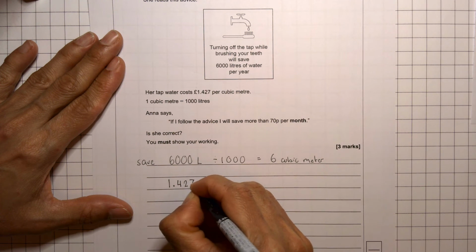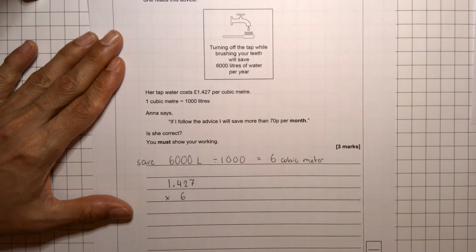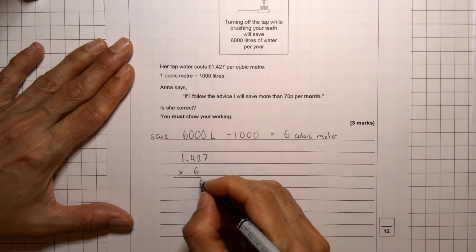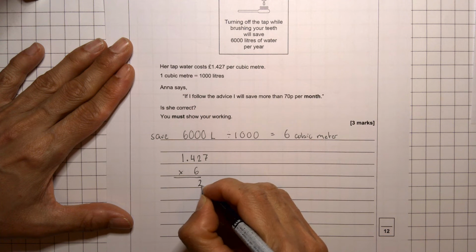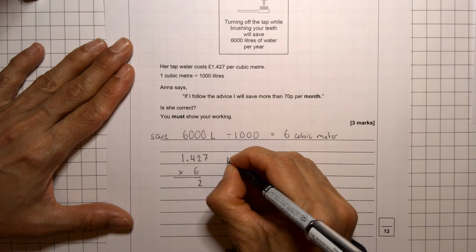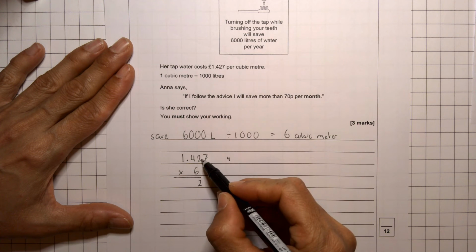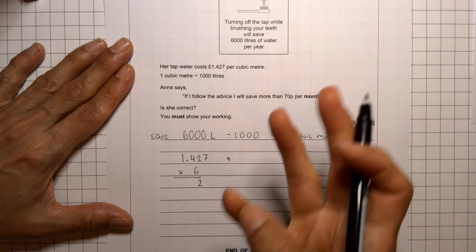So 1.427 times 6. When we work that out, we're going to say 6 times 7, which is 42. If you don't know your times tables, you might need to check it. 6 times 2 is 12, plus another 4 is 16.